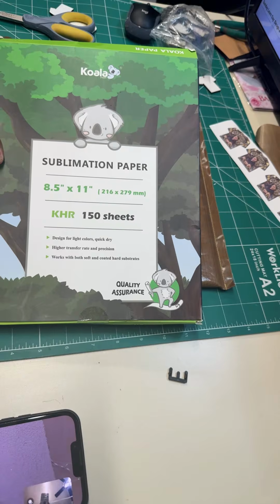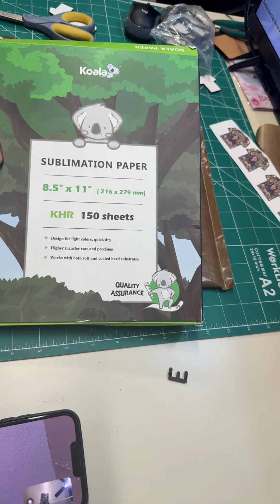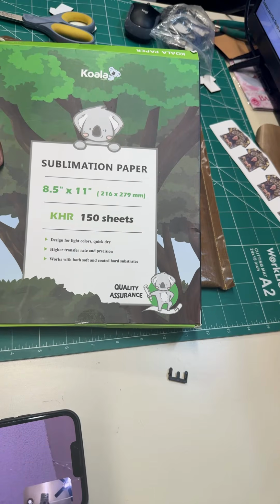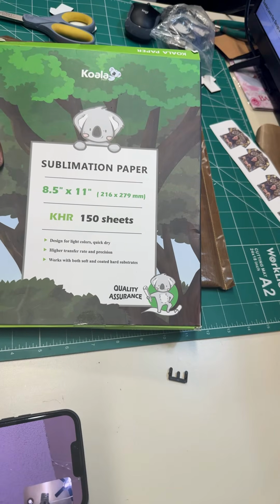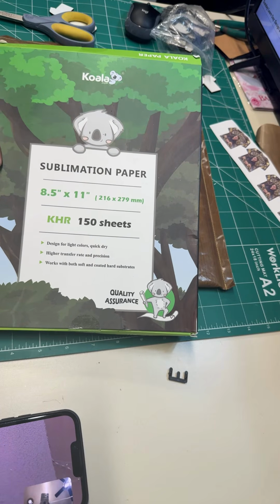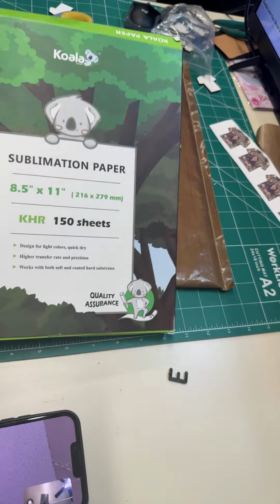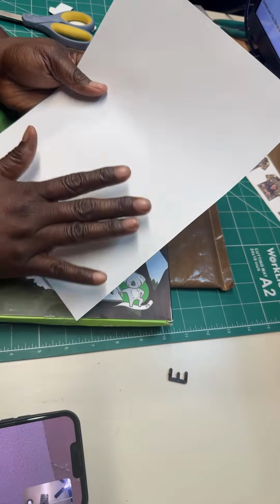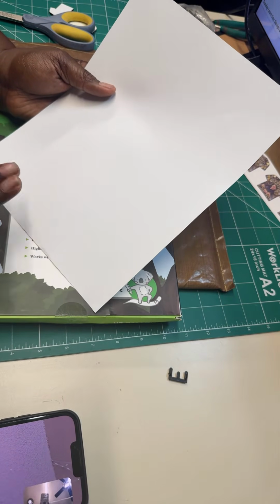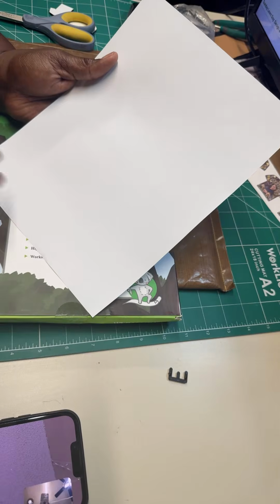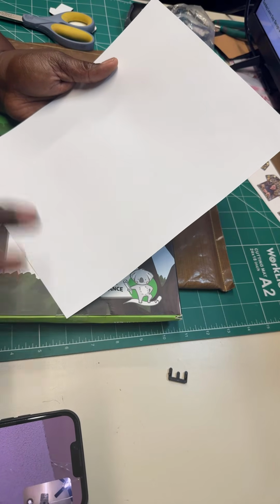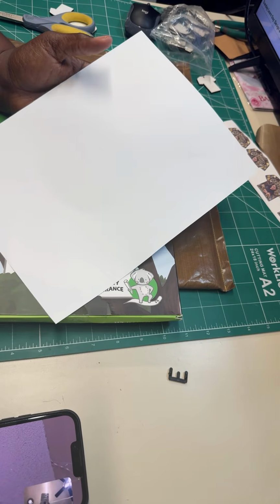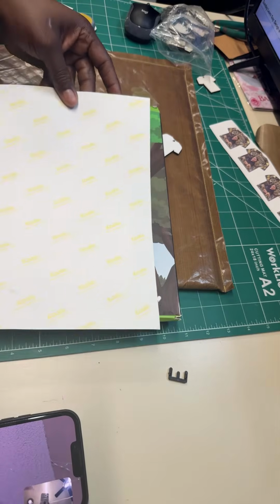So this is sublimation paper. Okay, so there's a big thing about paper. You can, and I have, used Xerox paper, like laser paper. I have sublimated and printed using laser paper. But it is suggested to use sublimation paper. Sublimation paper has a special coating on it that, when you're printing with sublimation ink, goes together like peanut butter and jelly. Like, why are you eating peanut butter without the jelly, right? Something like that, okay?